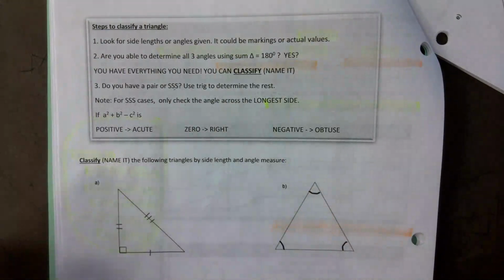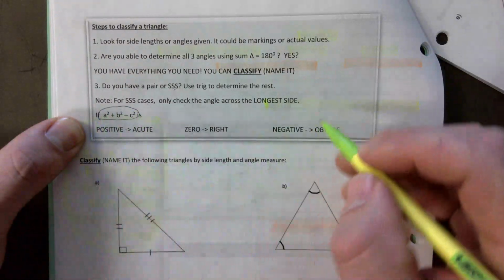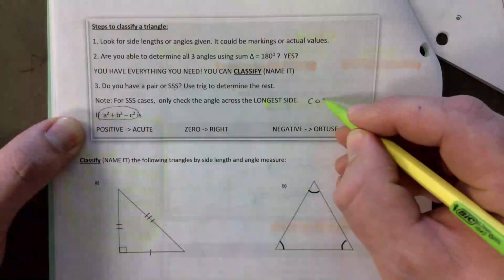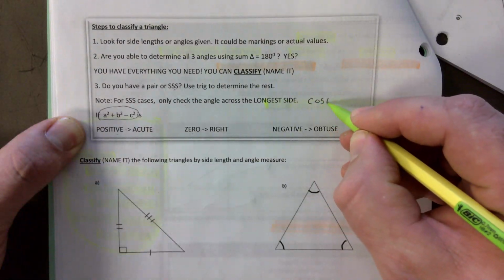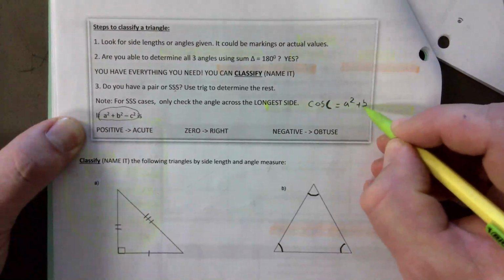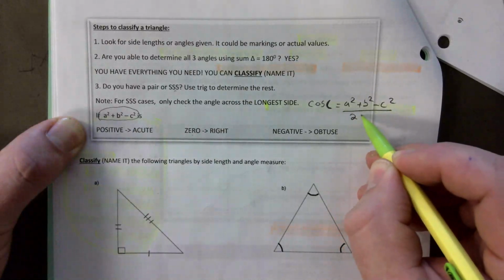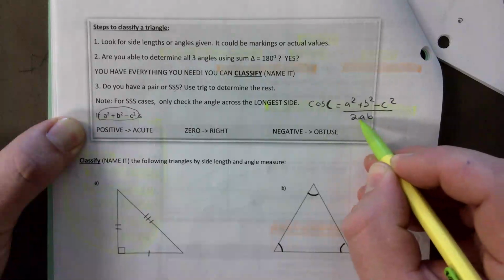And you might be scratching your head right now. What is this? Where is this coming from? Remember the formula? Cosine of C, for example, would be a squared plus b squared minus c squared over 2 times a times b. Remember that one?